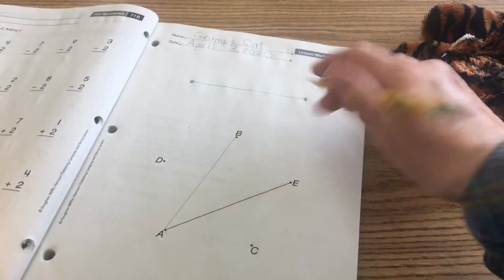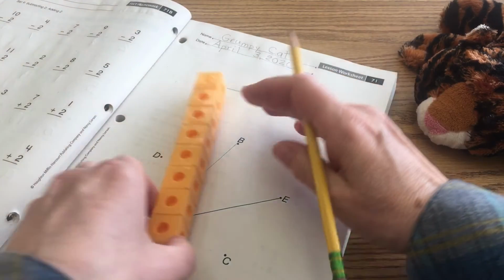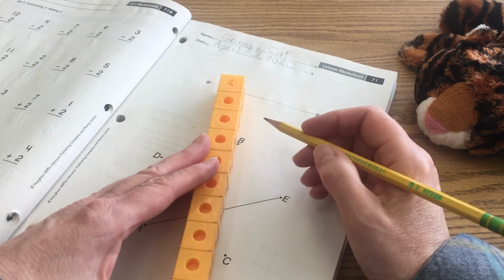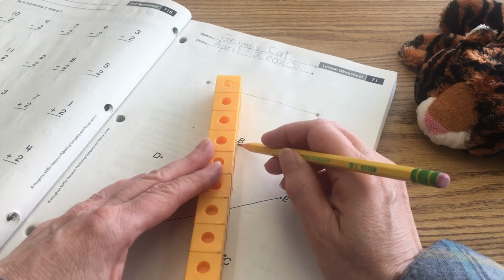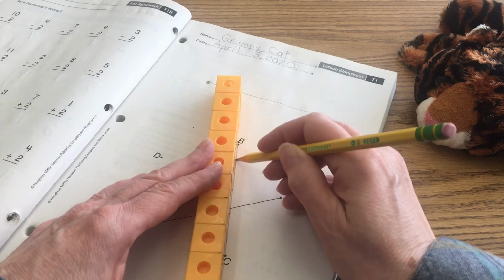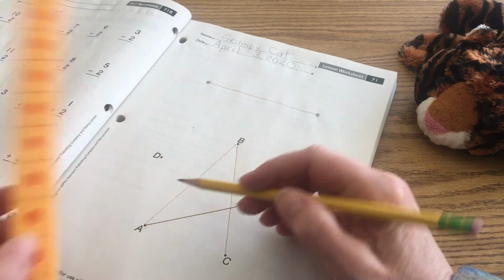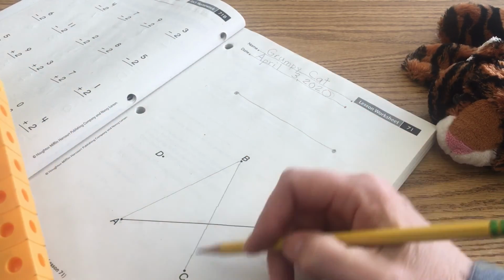And then I complete line segment AB. So that's the name of that line segment. Now I'm going to draw line segment BC. And what we're doing here is part of geometry. I don't know if you've heard that word before, but that's another part of math called geometry. So A to B, B to C, and then that's BC line segment.